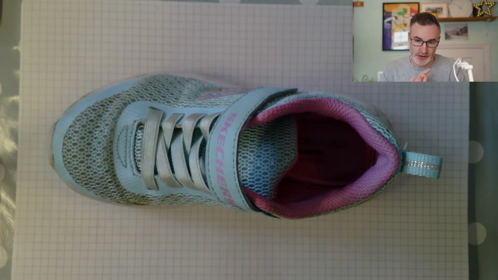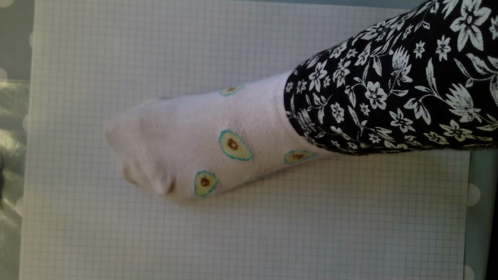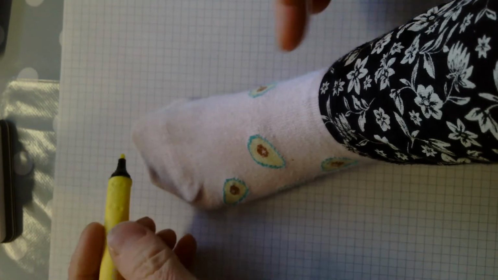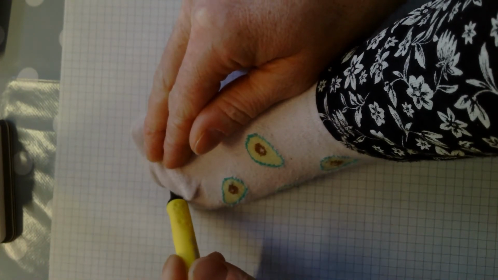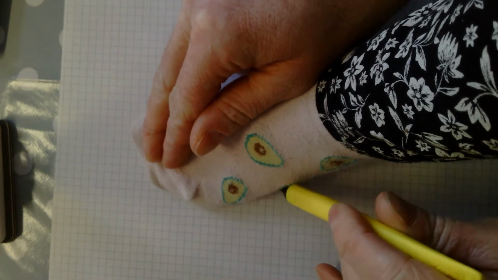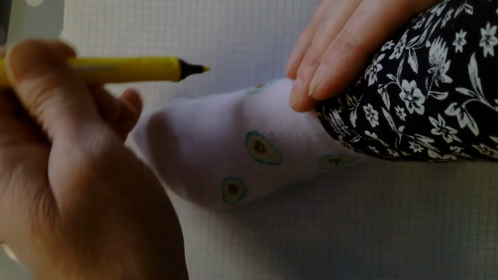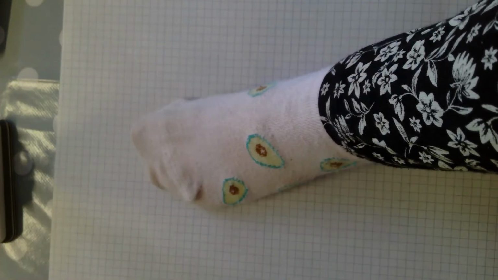So let's go ahead and do that now. Well, what we're actually going to do is something way better. We have a real foot now, and we're just going to try and draw around this. I'm sorry if it's tickly. And so there we're going to draw around.